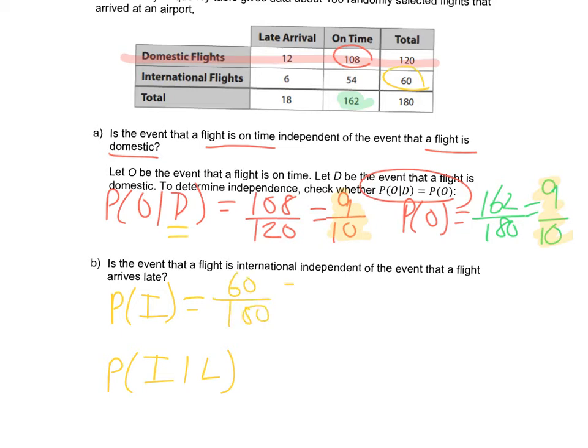So that's a third. And then the probability that a flight is international given it's late, so now we're just looking at these late flights right here. 6 of them were international. So that's 6 out of 18, which reduces to 1/3. So again, these probabilities are equal, therefore these events are independent.